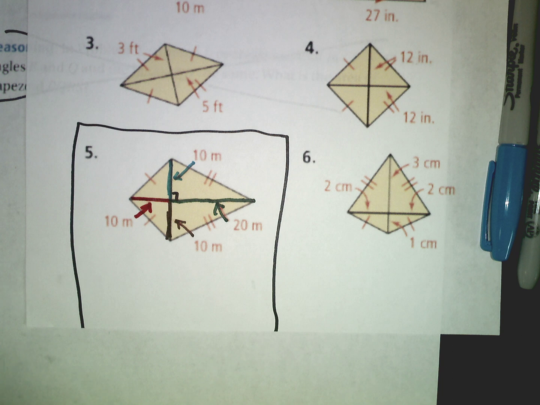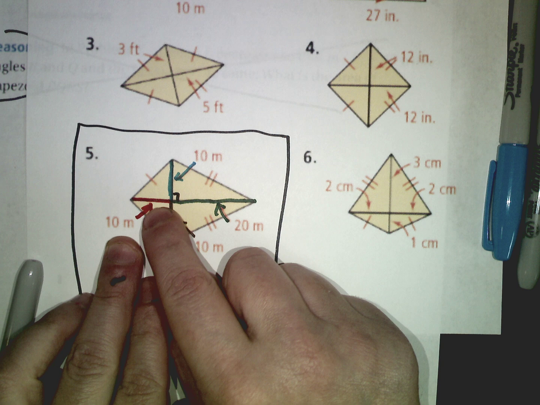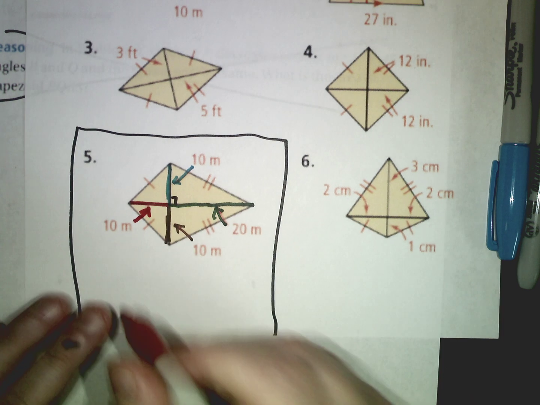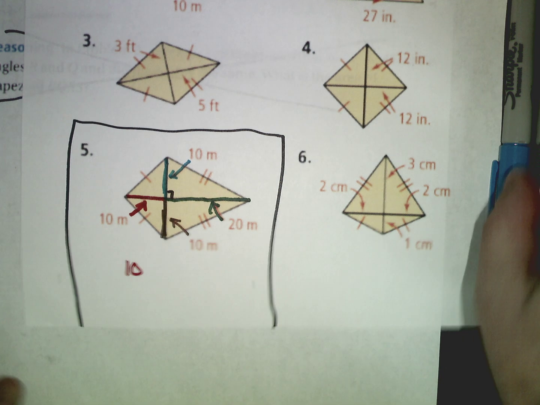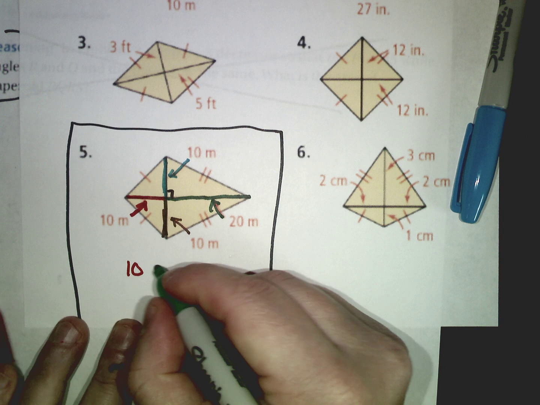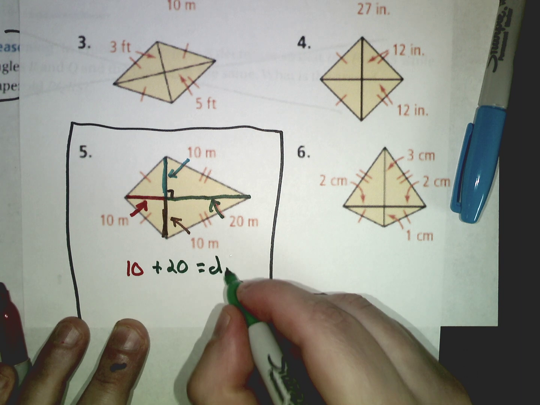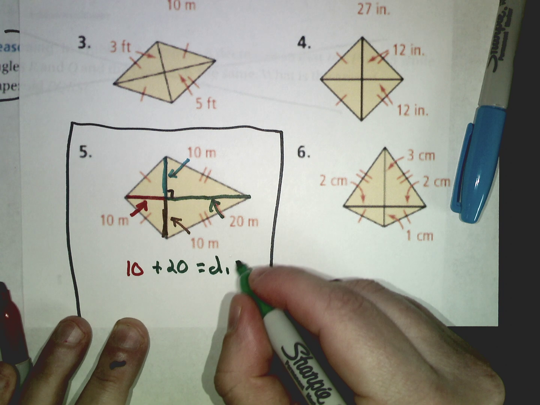Now, this is not what the whole diagonal is. The diagonal is red plus green. So this diagonal is 10 plus the green side plus 20. So my diagonal 1, I'll call that diagonal, 10 plus 20 is 30.